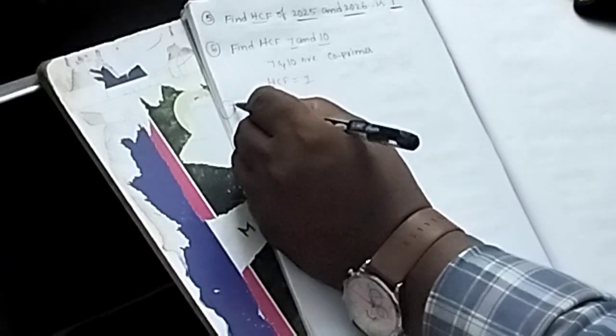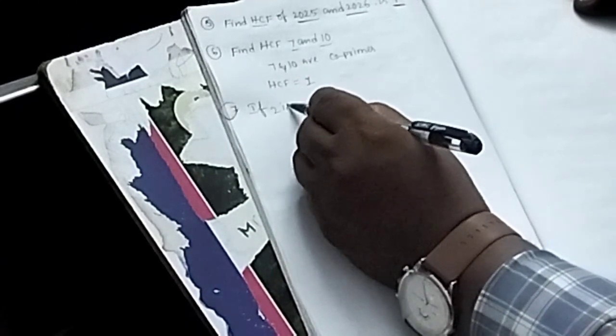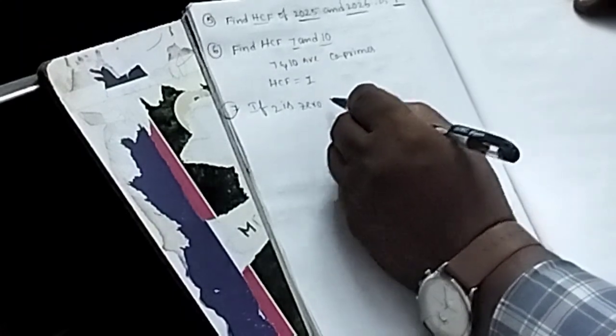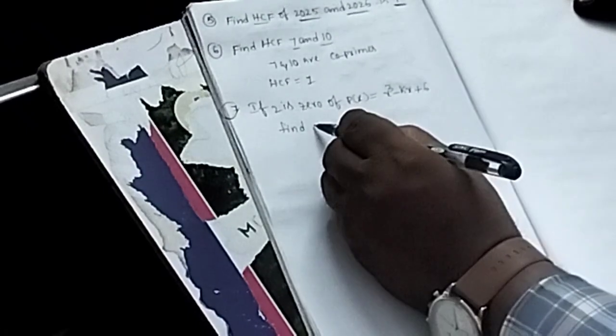Next, seventh one. If 2 is a zero of P of x, the polynomial x cube minus kx plus 6, find the value of k.